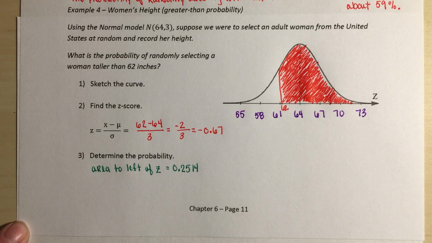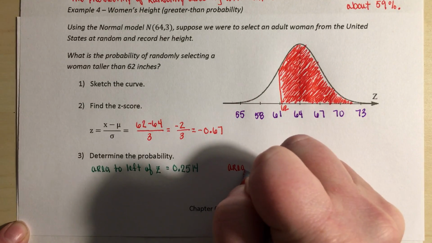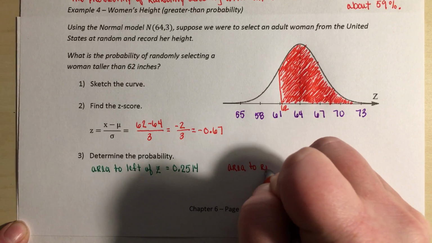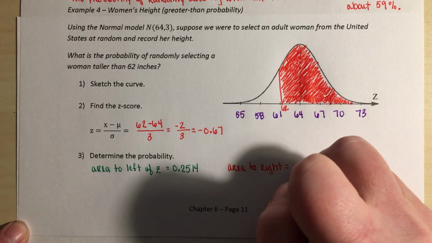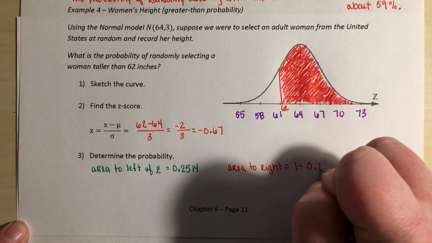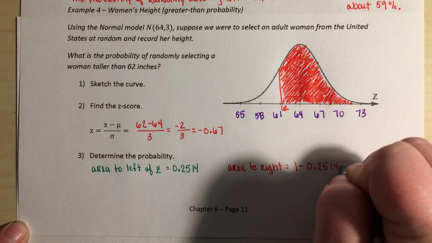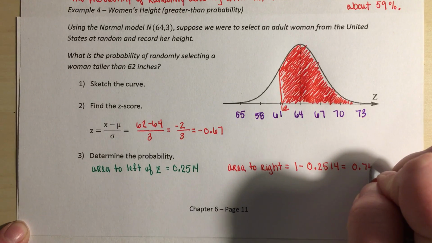What that means is when we find our area to the right, again, we're thinking about our complement to our area to the left. And we find complements by subtracting things from 1. So we're going to do 1 minus 0.2514, and that is going to give us 0.7486.